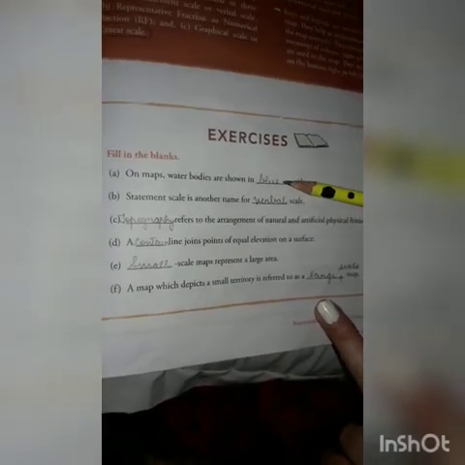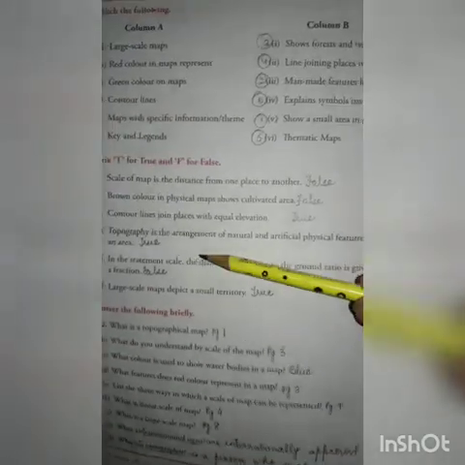After reading the chapter once more, if you come to the exercises, the answers are already written here. Either you may just write on your own and cross check whether the answers are correct. These are the correct answers. Note it down. Next, the book exercises. You all have to note it down carefully. This is 3, 4, 2, 6, 1, 5. Then true, false, false, false, true, true, false, true.